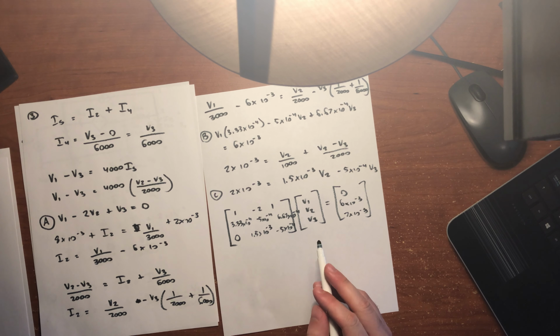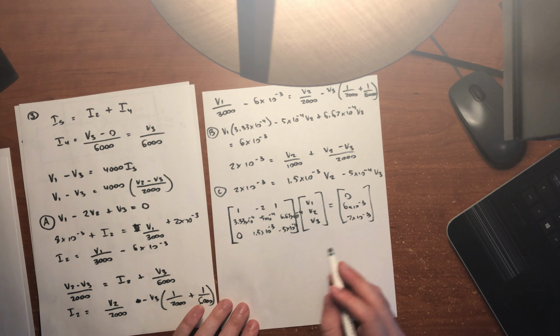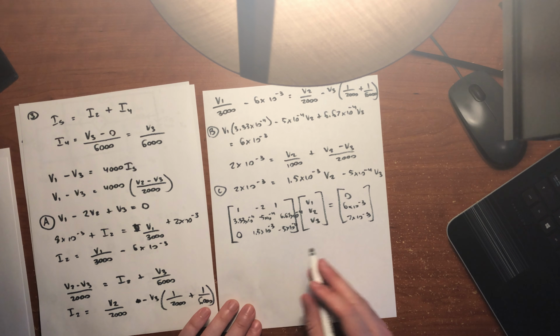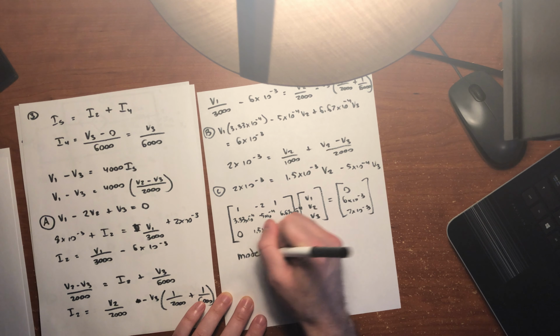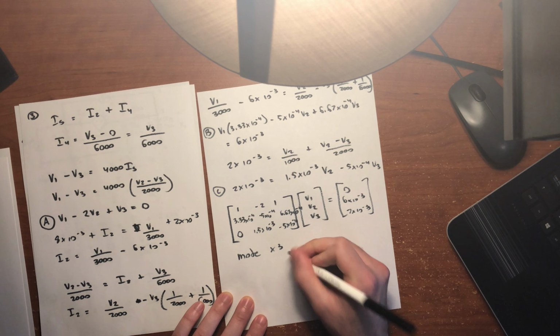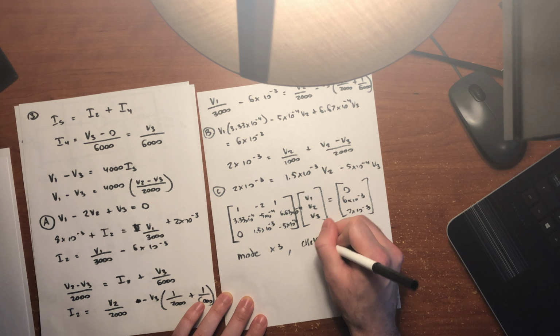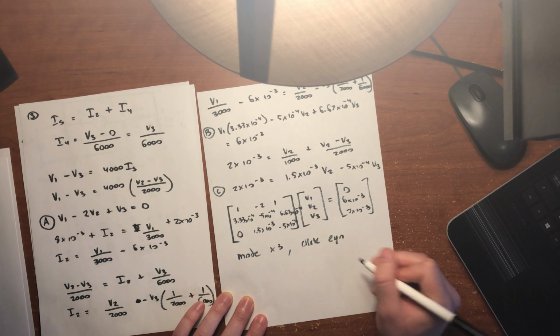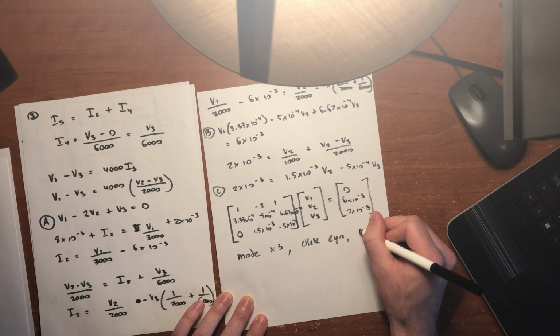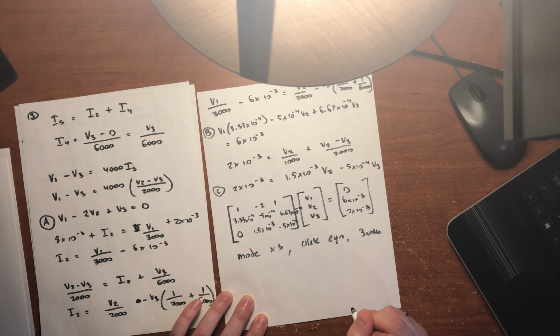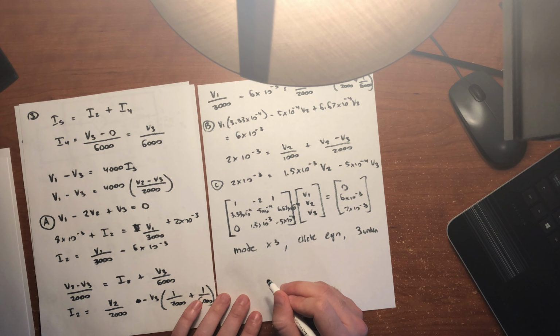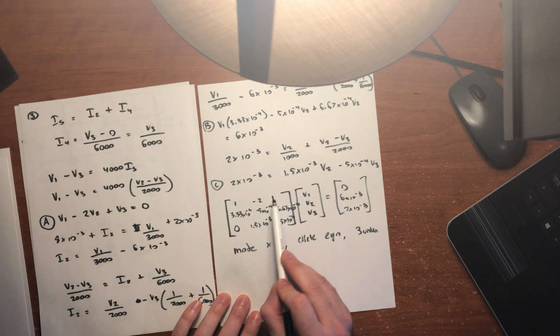We're actually able to solve this using the Gauss elimination method, but we actually could solve it on the calculator. So if we hit mode 3 times, we click equation, and we hit 3 unknowns, we're actually able to solve this. And we have to put it in this format.